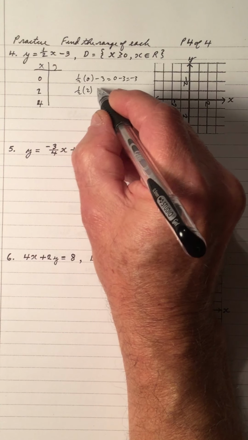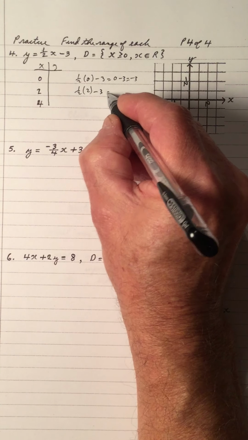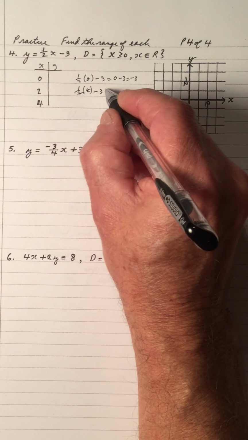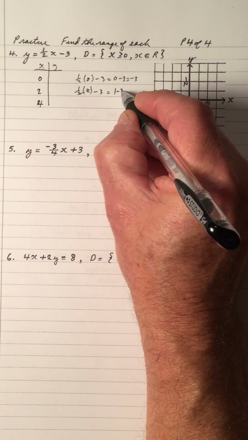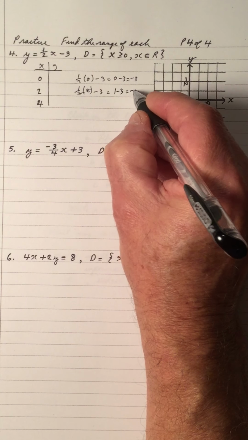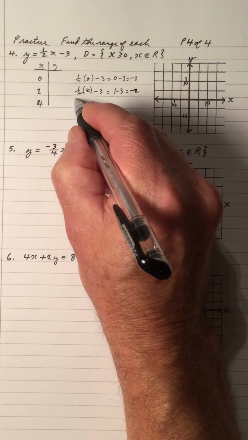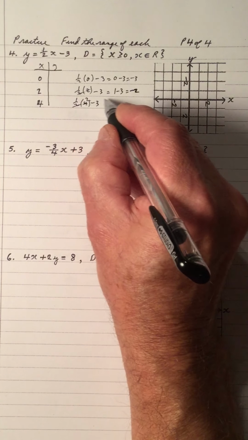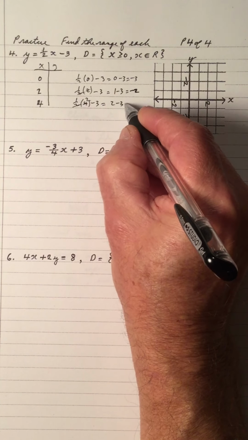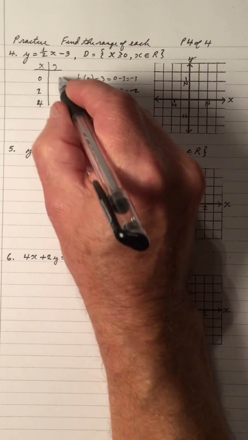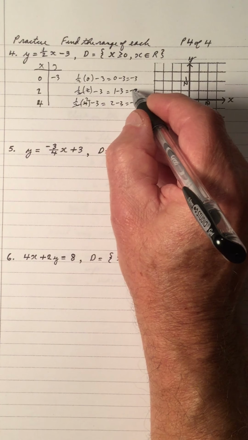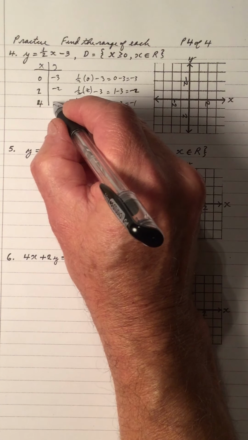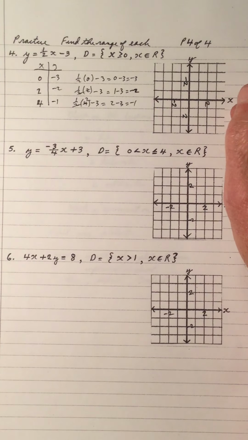Putting 2 in, 2 minus half of 2, they cancel, they give me 1. So 1 minus 3 is negative 2. And a half of 4 minus 3, half of 4 is 2. So 2 minus 3 is negative 1. So 0 gave me negative 3. 2 gave me negative 2. And 4 gave me negative 1.